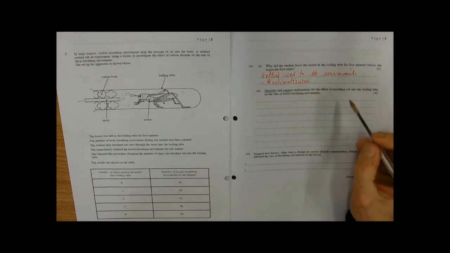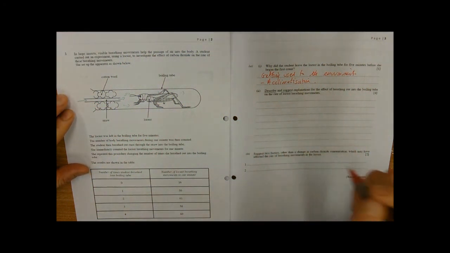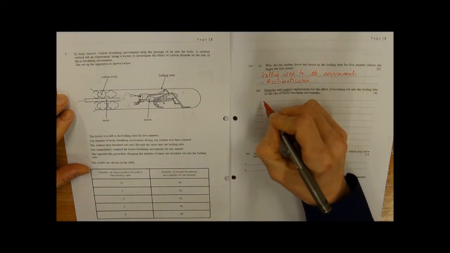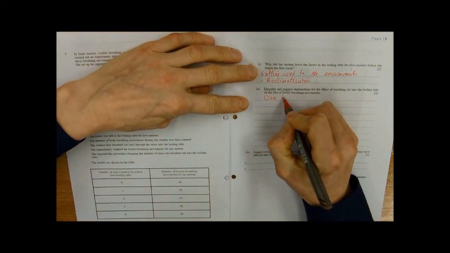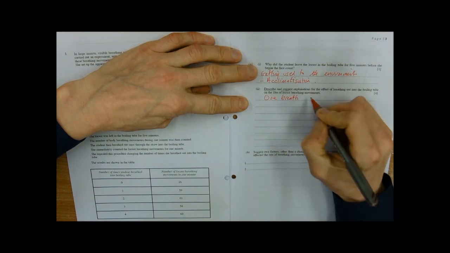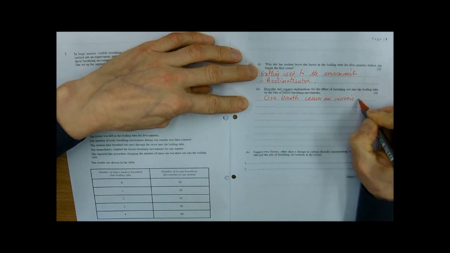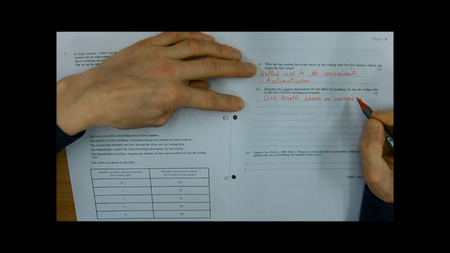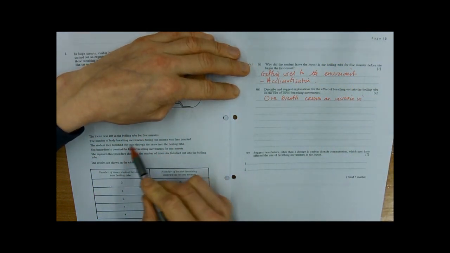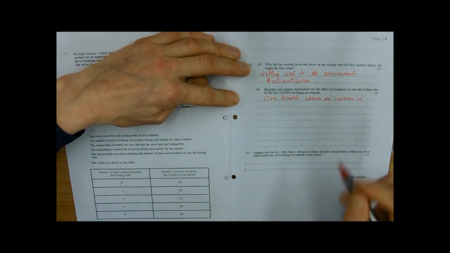So we are describing the effect of breathing out. So we can say that one breath causes a dramatic increase in the breathing movements, and that'll certainly get us one of our marks there. So one breath causes an increase in body breathing movements.